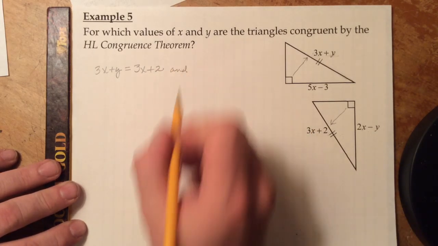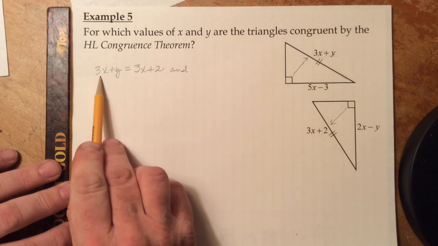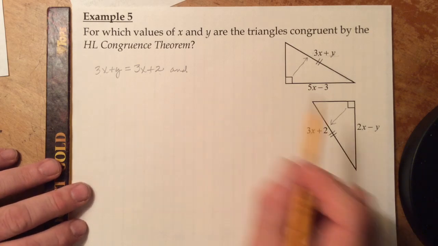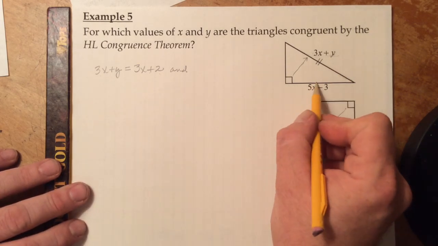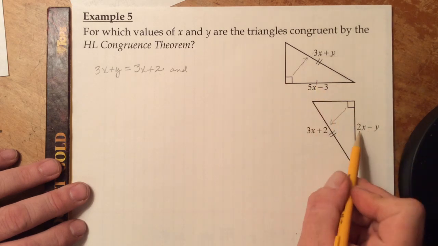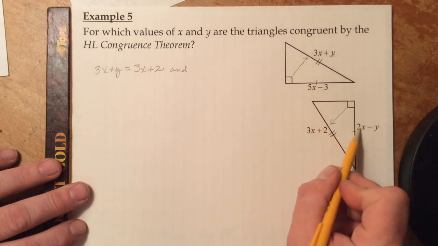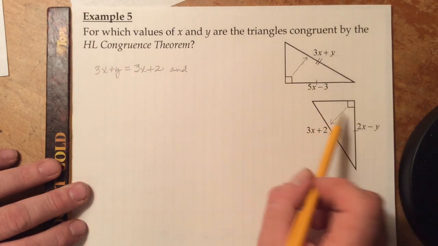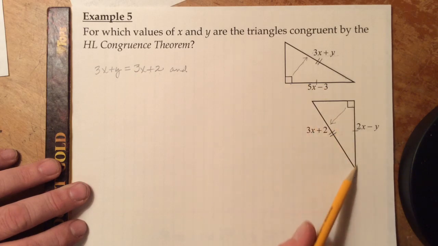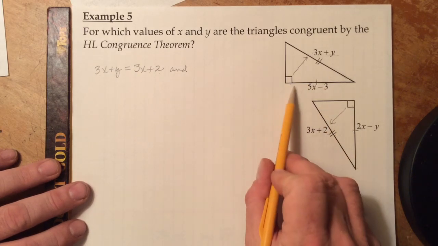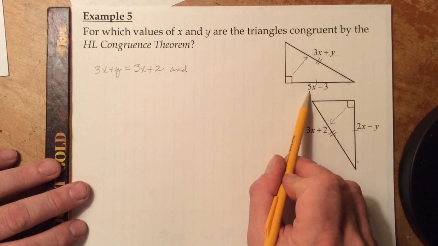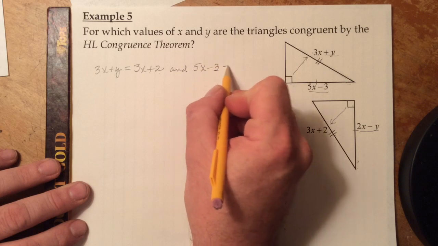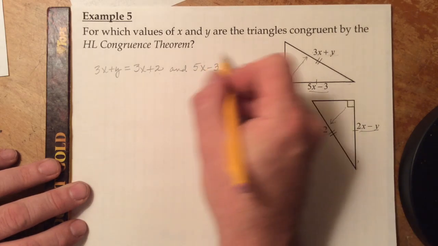And we're going to need another equation because in this equation we've got x and y. We can't solve for one of the variables. So we look and we notice we have a leg, the longer leg in this one and the longer leg in this one. If these were to be congruent, then we would be using HL, the hypotenuse and the leg. So this leg right here has to be congruent to this one. That means this measure has to be equal to that one. So 5x minus 3, set it equal to the leg in the other one, 2x minus y.